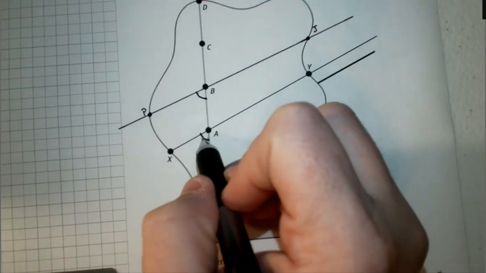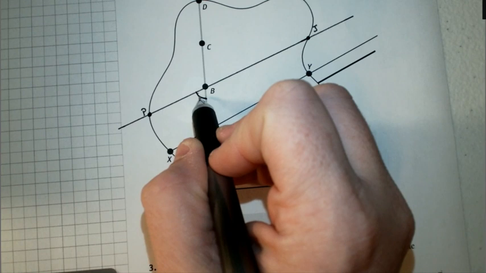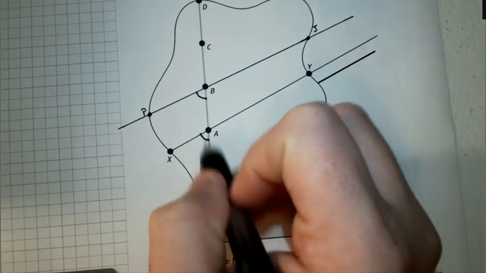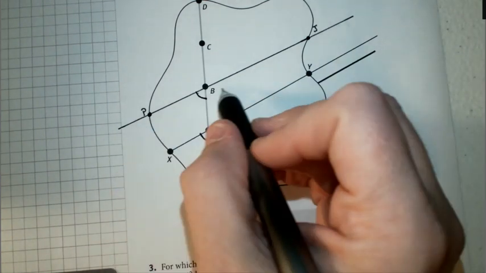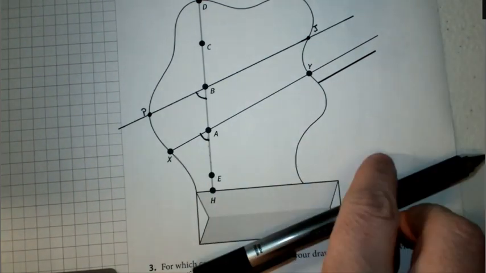Okay, so I used my protractor, and this angle should be equivalent to this angle, or they're equal to one another. And I have now created these parallel lines. On to your debriefing question.